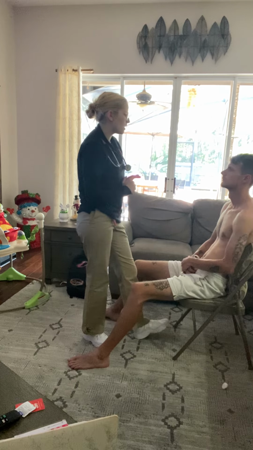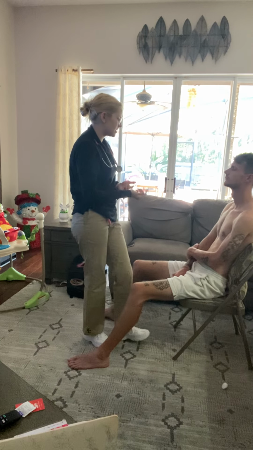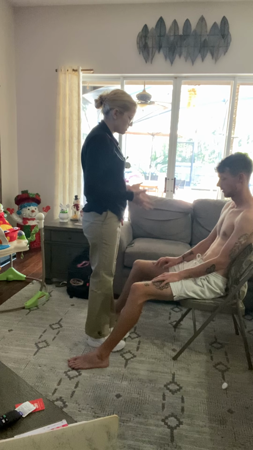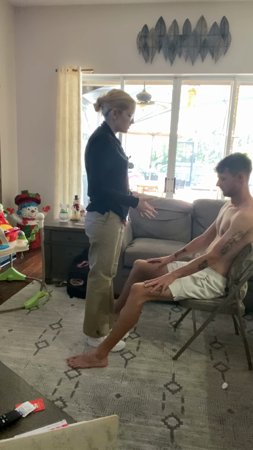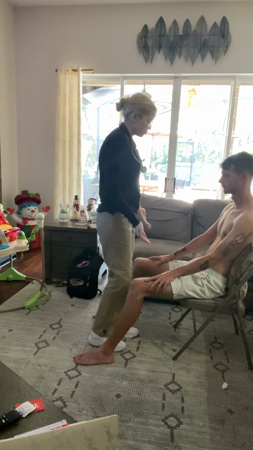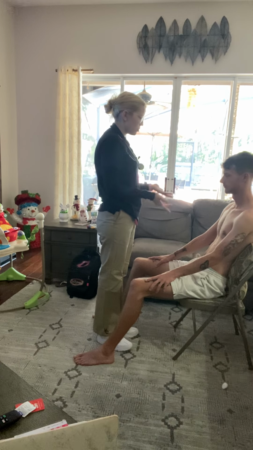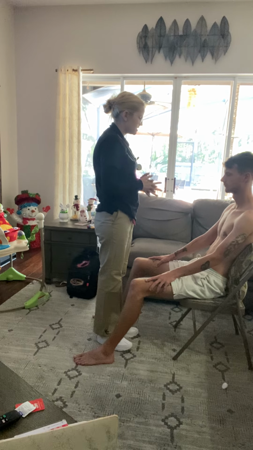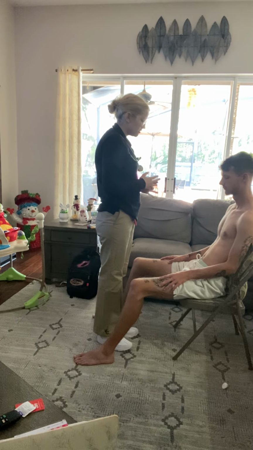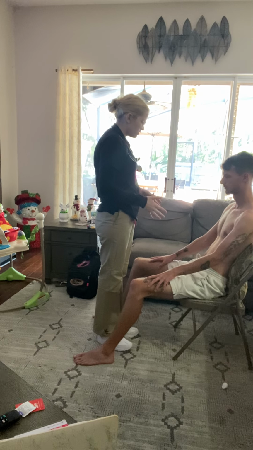So now I'm going to move on to his skin integrity. So looking all over at the upper extremities, there's no redness, there's no masses, there's no lesions, skin tone is even all over. Moving on to the upper extremities, at the joints, there's no deformities at the joints, there is no swelling, masses, or lesions on the joints, and there is no edema or redness on the joints.